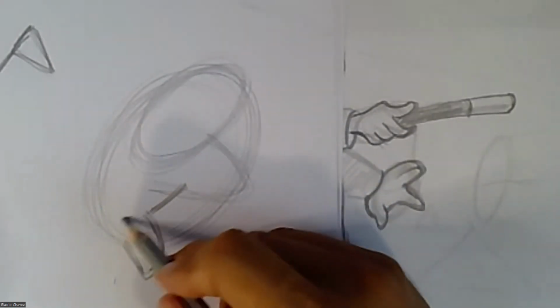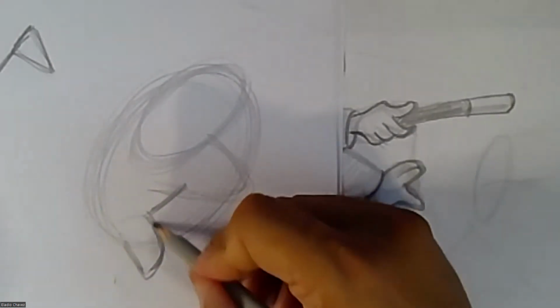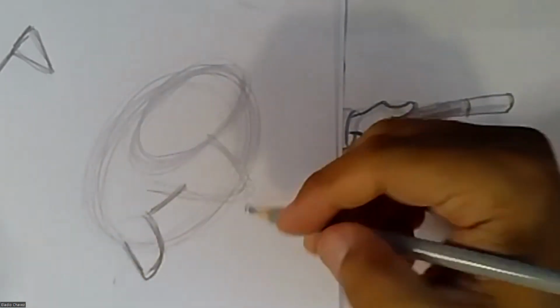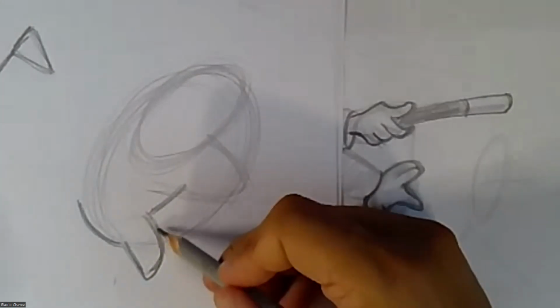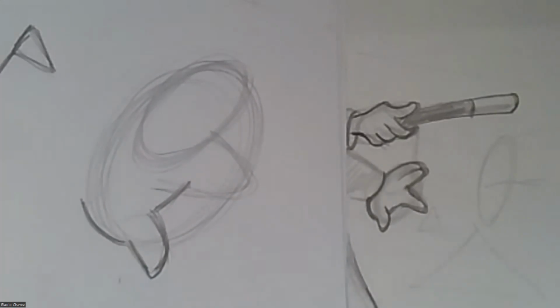Almost like the letter D if I were to continue it there. And then it curves the palm part like that. Those are the parts. That's it. Look at the phone.